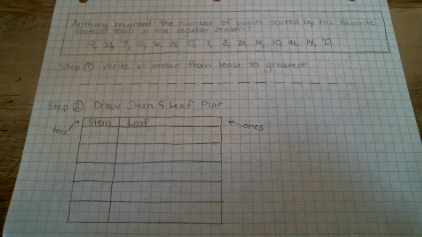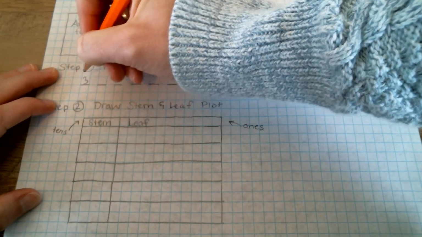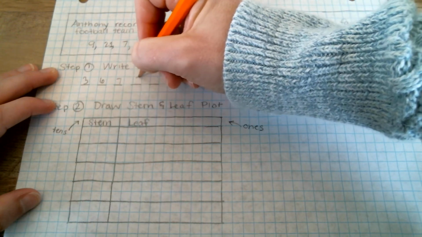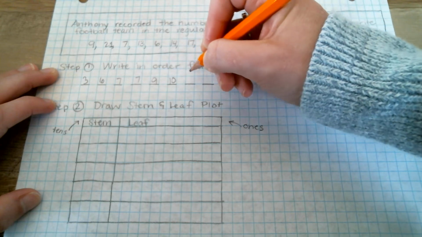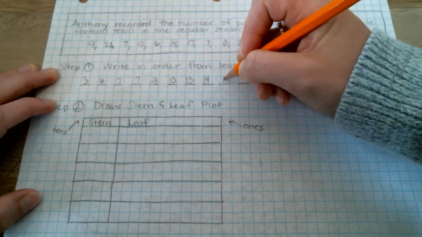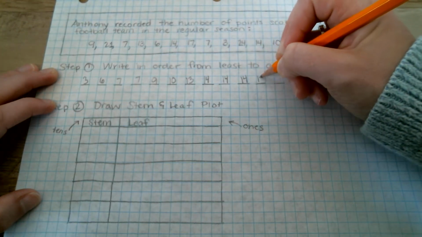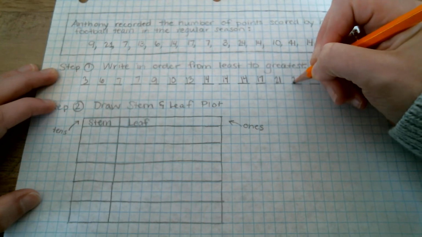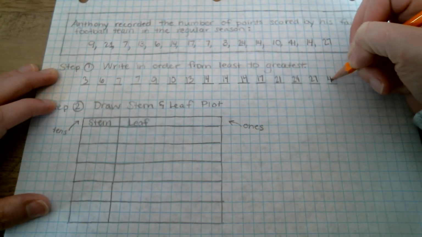Okay, so to write this in order from least to greatest, I have 3, 6, 7, 7, 9, 10, 13, 14, 14, 14, 17, 21, 24, 27, and 41.